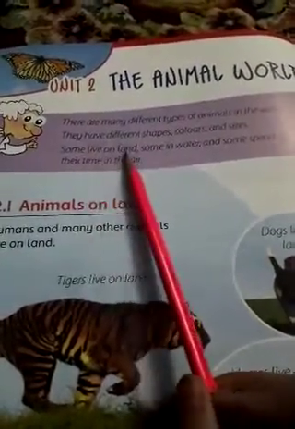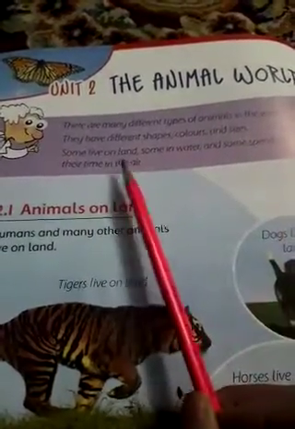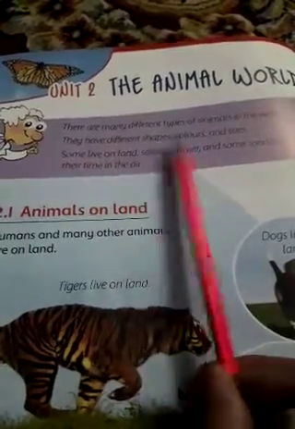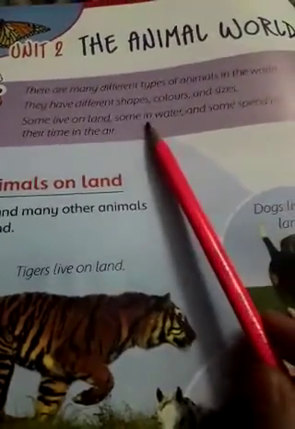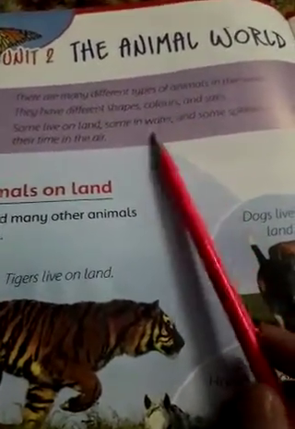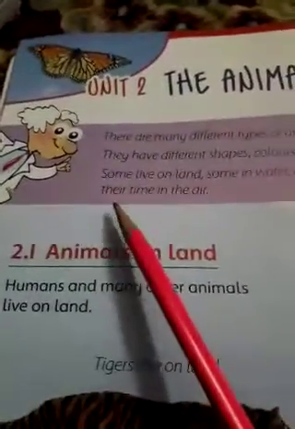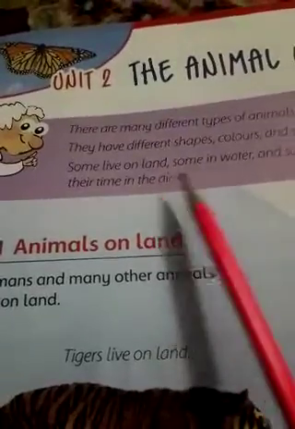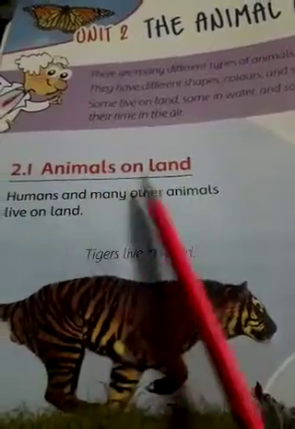Some live on land, some live in water, and some spend most of their time in the air. Some live on land, for example, tiger, dog, horse, cat, bear, and different animals. Some live in water, for example, octopus, fishes, crocodile. And some spend most of their time in the air, like birds. First of all, we discuss animals on land.